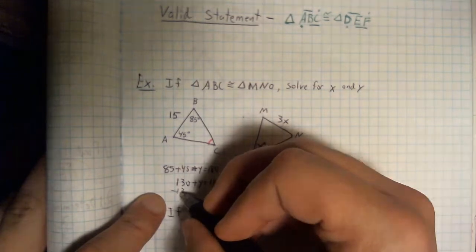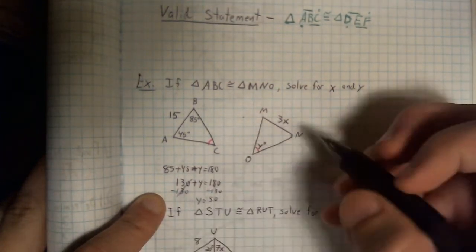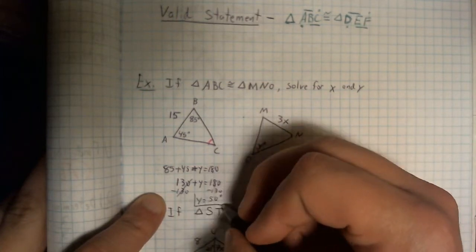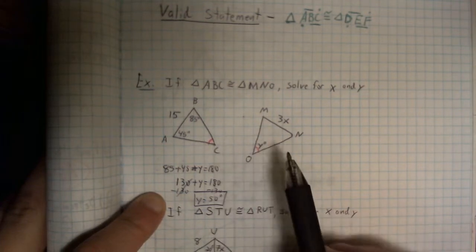We're going to subtract the 130 from both sides. We're going to end up with y equaling 50 degrees. So that took care of our angle.